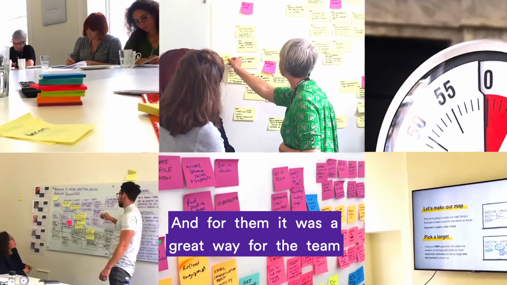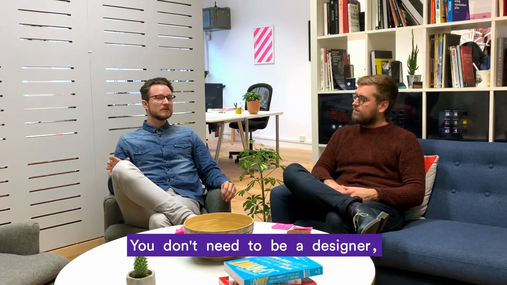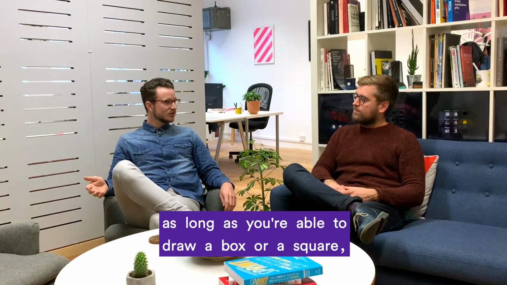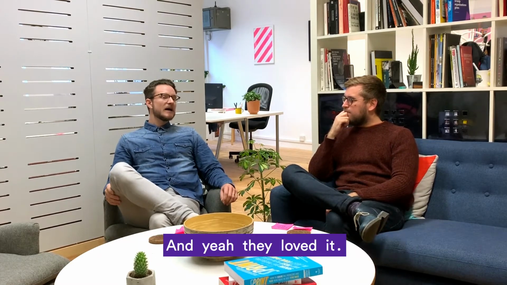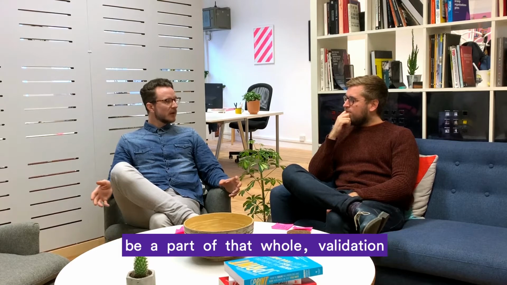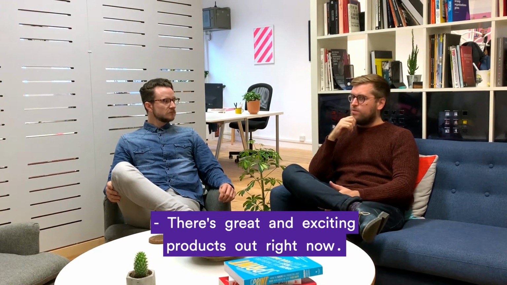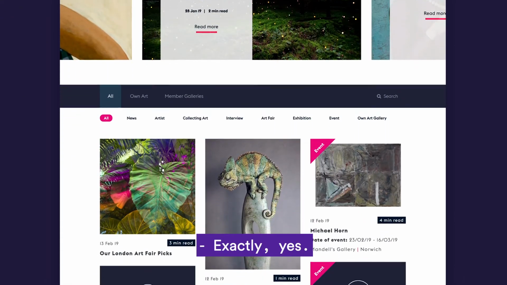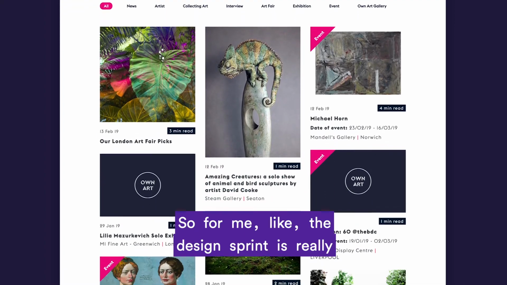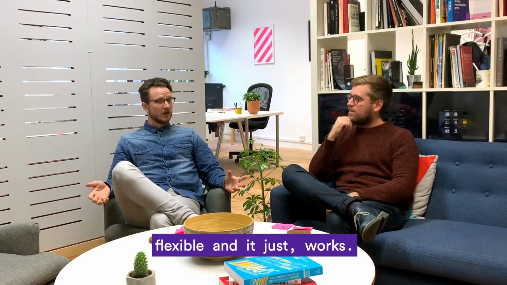And for them, it was a great way for the team to come together and collaborate. You don't need to be a designer. As long as you're able to draw a box or a square, you're fine. You can help sketch things out. And they loved it, and they got to sit in and be part of that whole validation process with the users as well. That's great. And that website and product's live right now. Yes, based on validated prototypes. Exactly. So for me, the design sprint is really flexible, and it works.